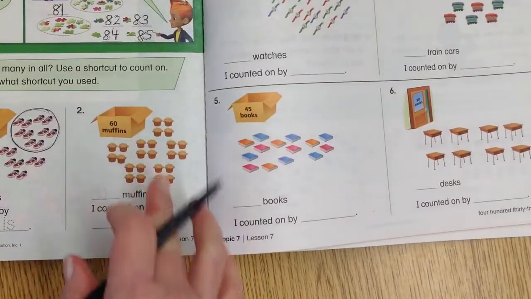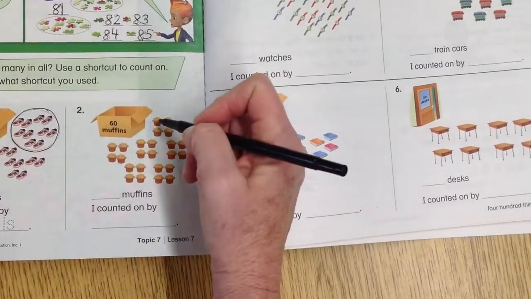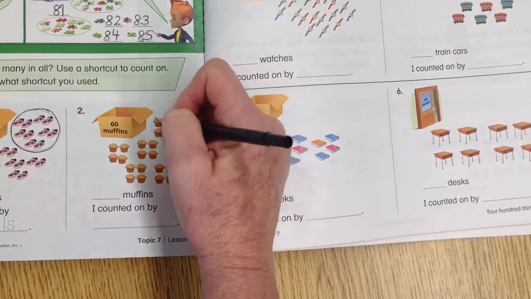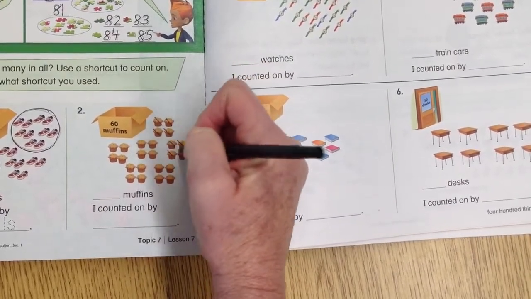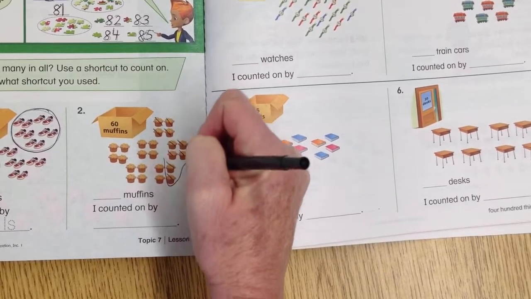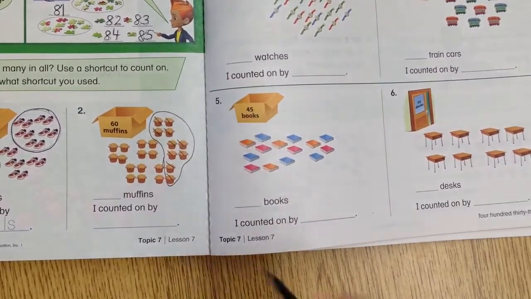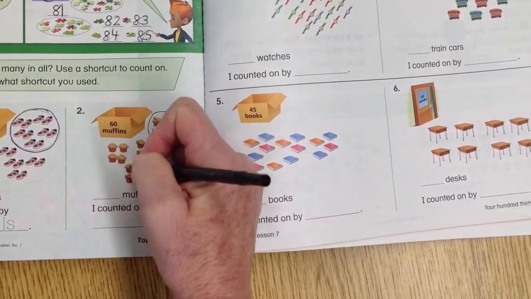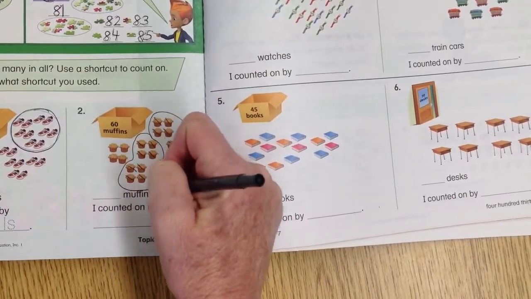All right, so let's go ahead and find our groups of 10 here. 1, 2, 3, 4, 5. I'm going to make little marks. 1, 2, 3, 4, 5, 6, 7, 8, 9, 10. I'm going to take that and circle those. 1, 2, 3, 4, 5, 6, 7, 8, 9, 10. I'm going to circle those.